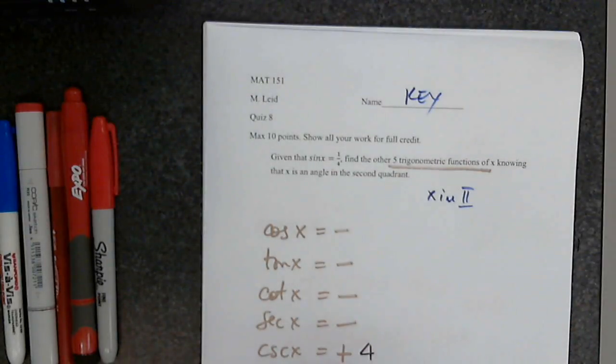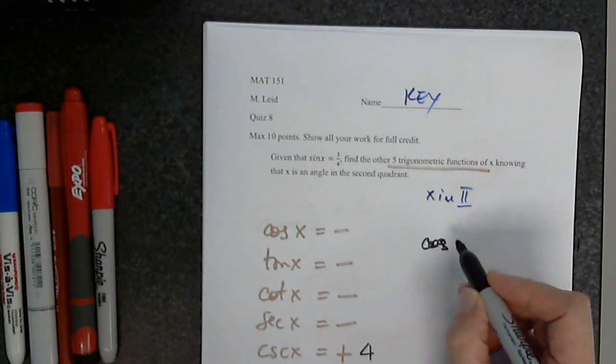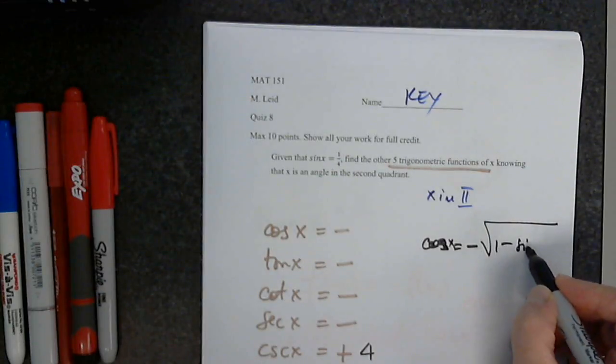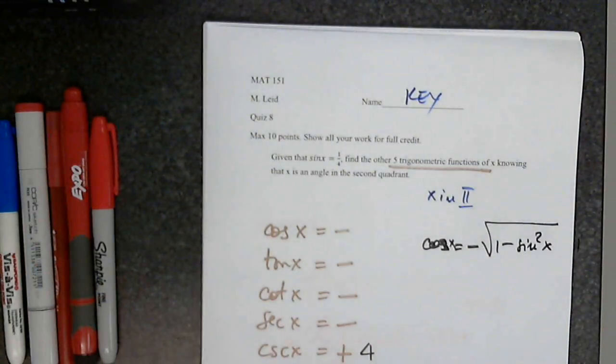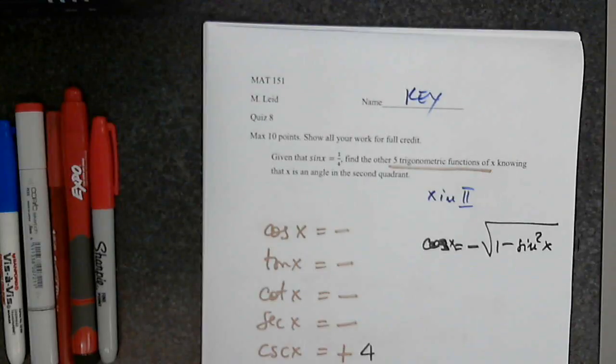So how do I determine cosine? You can use the triangle, or you can say cosine x equals negative the square root of 1 minus sine squared x. This is one of the most important results that we've learned in trig. Yes, the fact that you use a triangle is perfect. There is nothing wrong with it. But this is very useful for the next chapter, chapter 7.